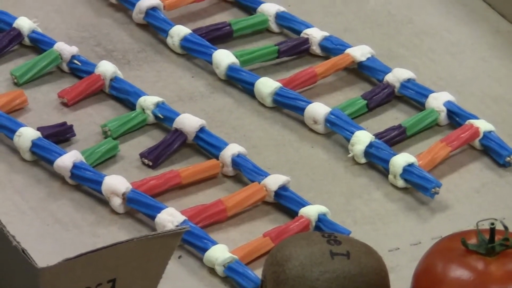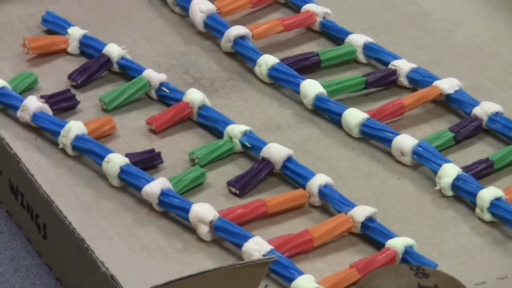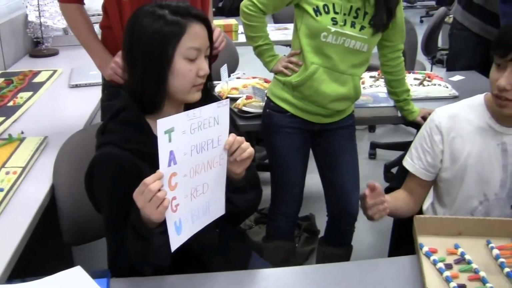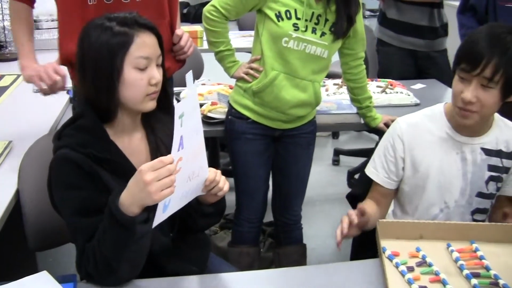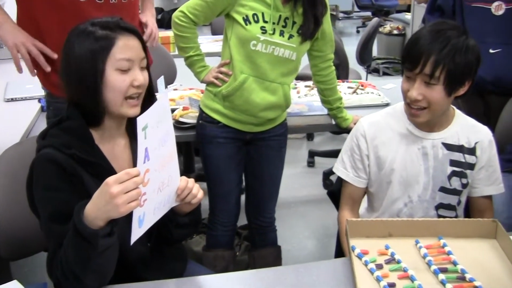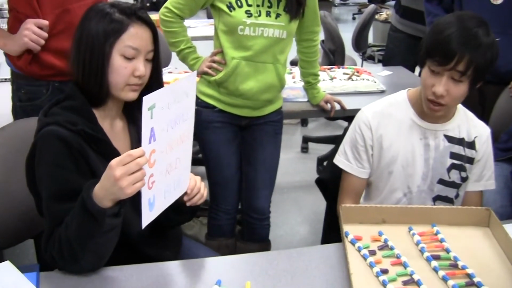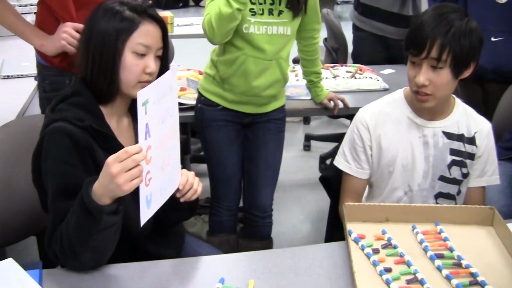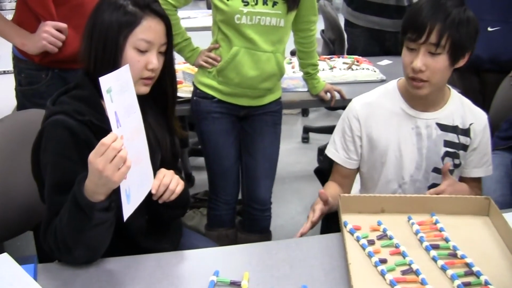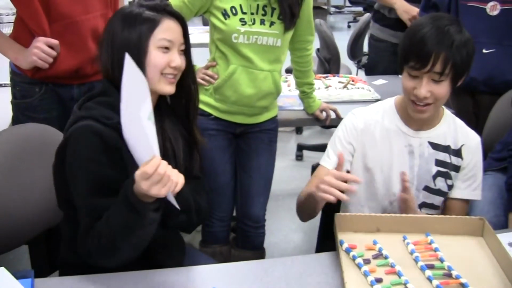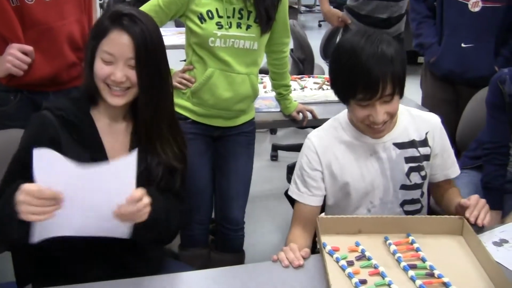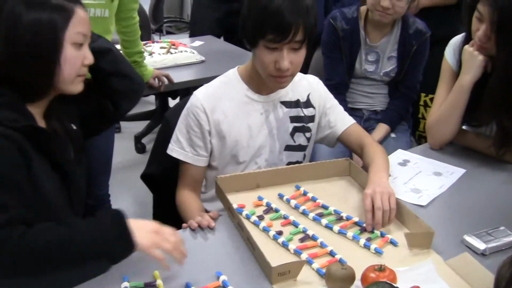And so we have this really pretty key for you: the green Twizzlers represent the thymines, the purple represents adenine, orange represents cytosine, red represents guanine, and blue represents uracil, which is in RNA, which will be seen later, not here. Okay, so then in order to start the replication.